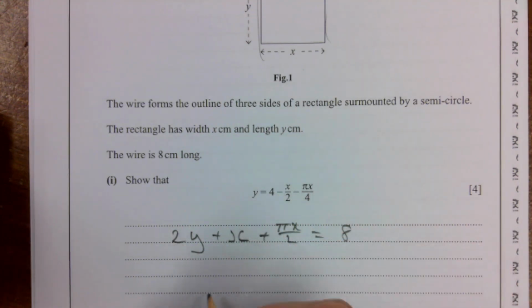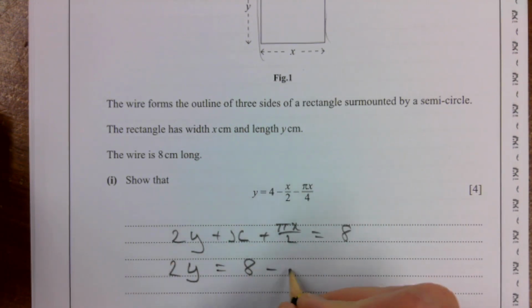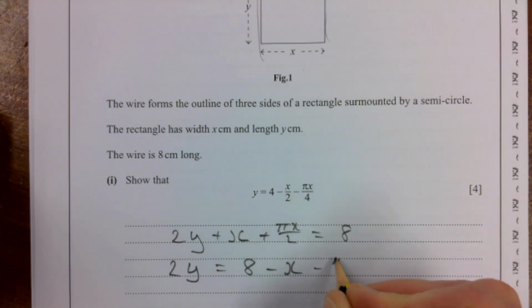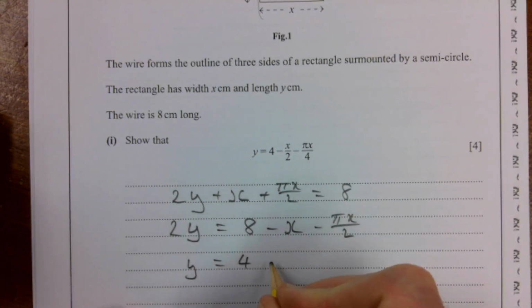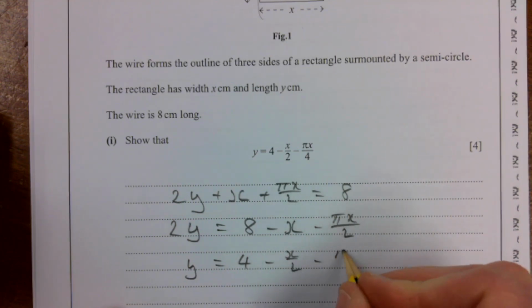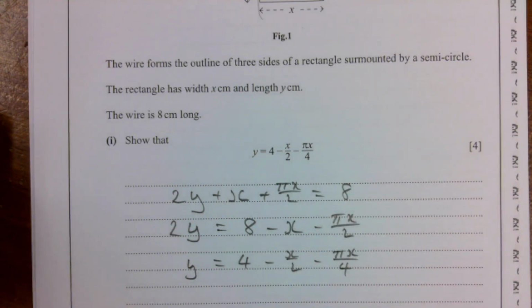Rearranging, because we're trying to get y on its own, 2y equals 8 minus x minus pi x over 2. Dividing everything by 2, y equals 4 minus x over 2 minus pi x over 4.